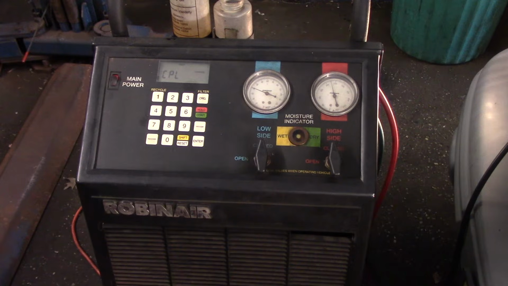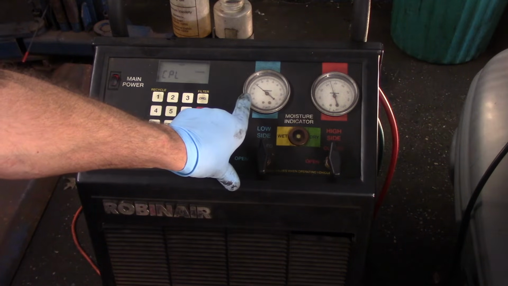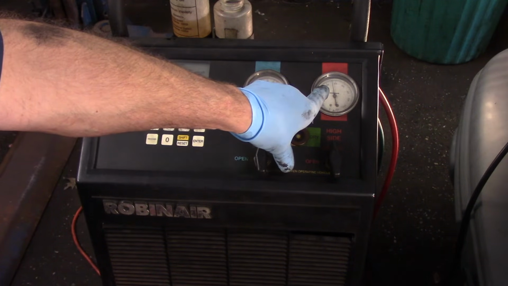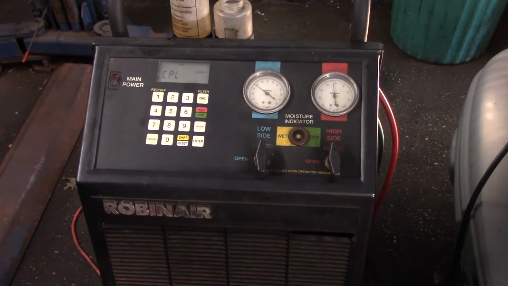Okay, now normal pressure is supposed to be around 30 on the low side and around 200 on the high side. So we may be a little bit higher than normal because we're in the back of the shop where it's actually pretty hot back here. There's no airflow. Let's go inside the truck and take a look inside and see what it is.